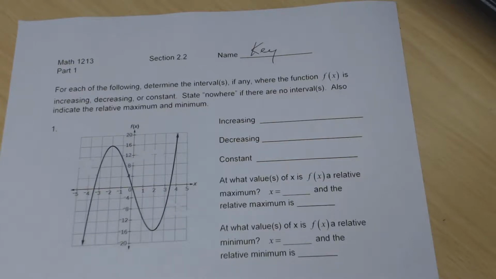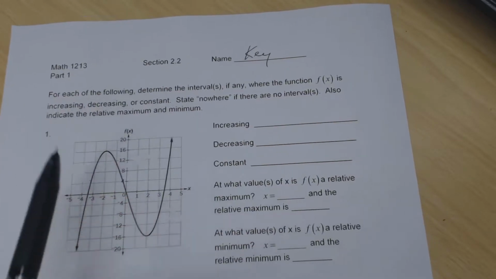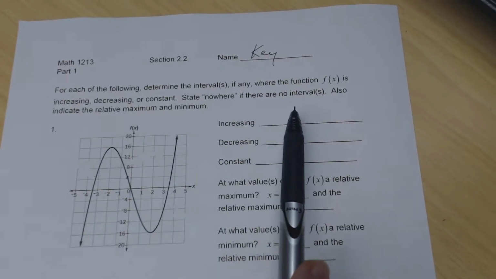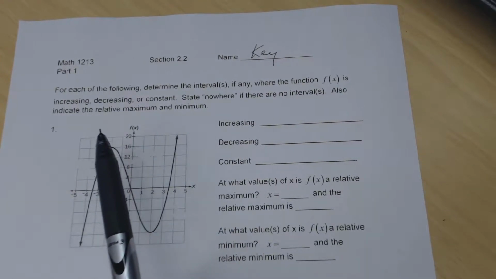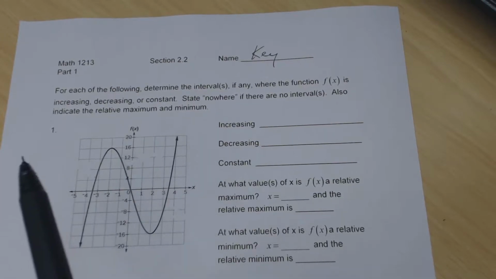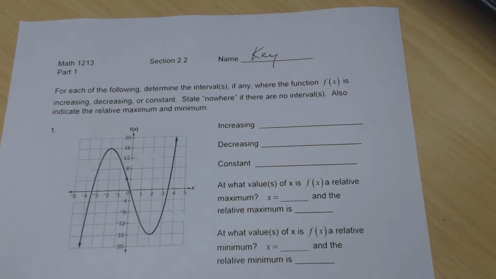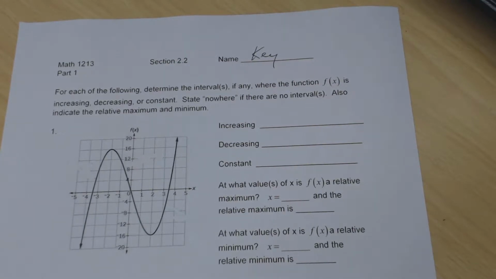This is the key to worksheet section 2.2 part 1. So the direction says determine the intervals, if any, where the function is increasing, decreasing, or constant, and state nowhere if there are no intervals. Also indicate the relative max or min.